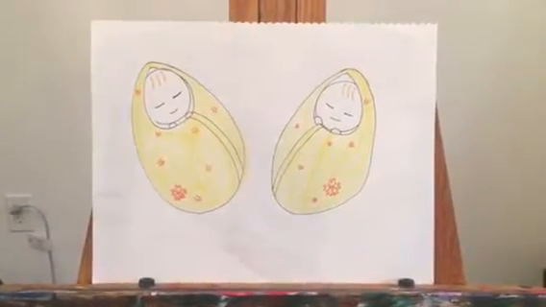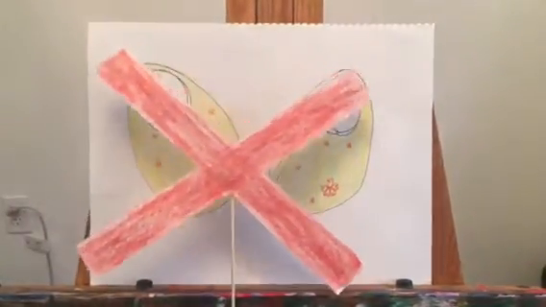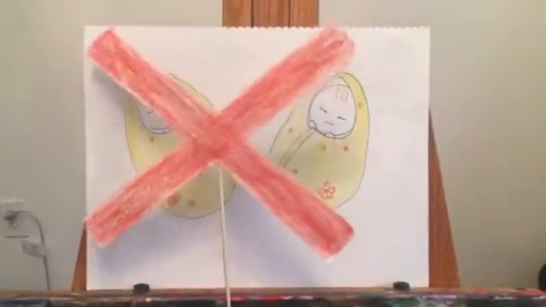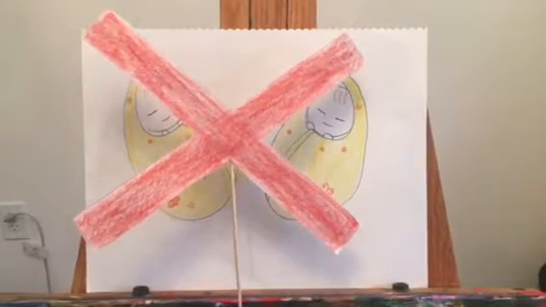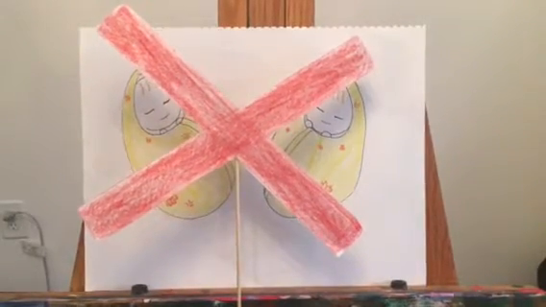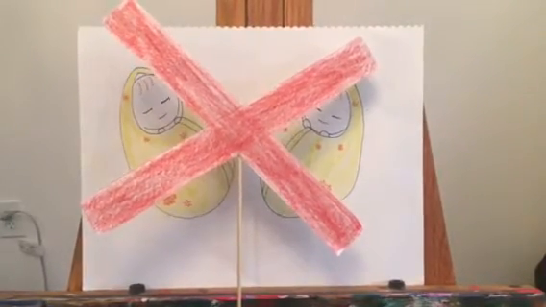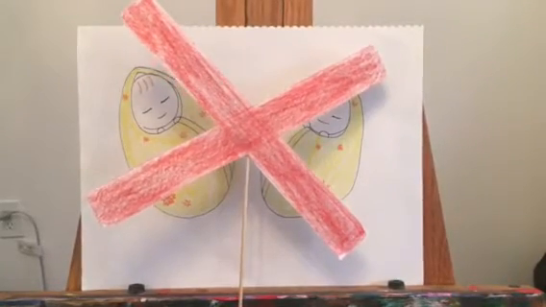So, would they be identical? No, it's so incredibly unlikely. In reality, they will most likely end up looking as alike as siblings do.